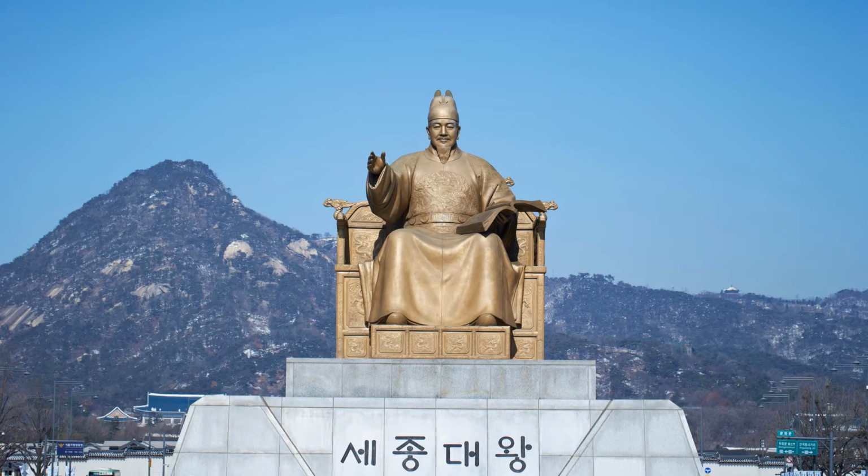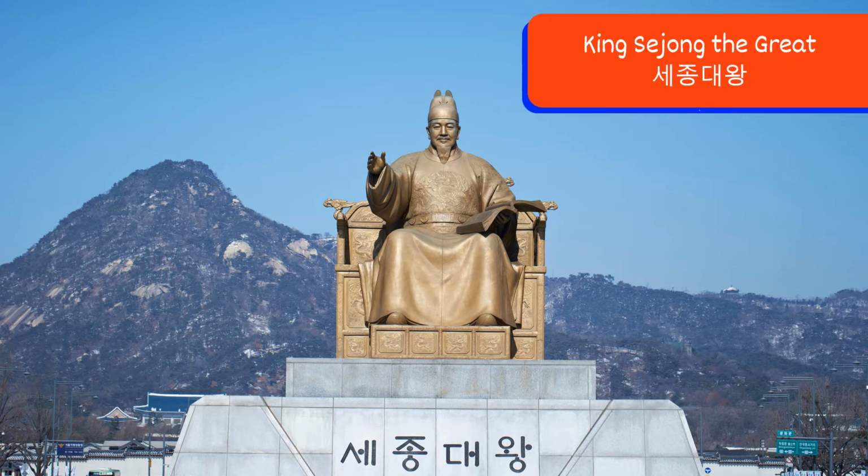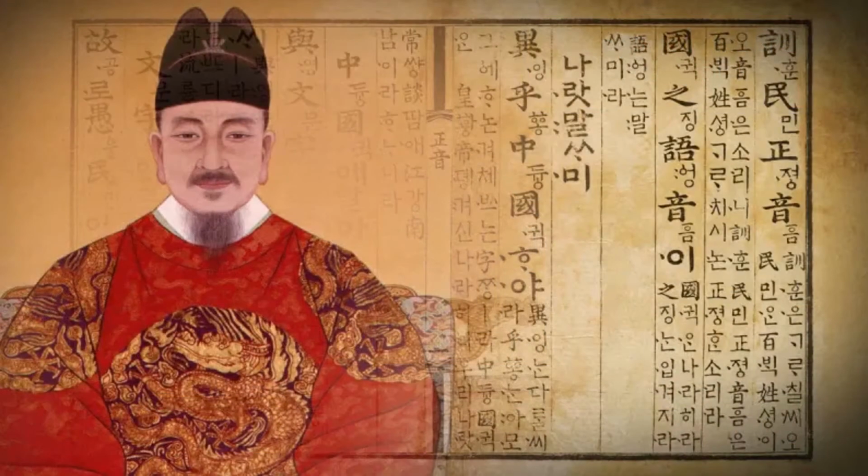Hangul is a language that was created in the mid-1400s by the king at the time. His name was Sejong. He is now known as King Sejong the Great because he accomplished many great things for the country of Korea. The most important innovation of King Sejong was the creation of the Hangul alphabet.